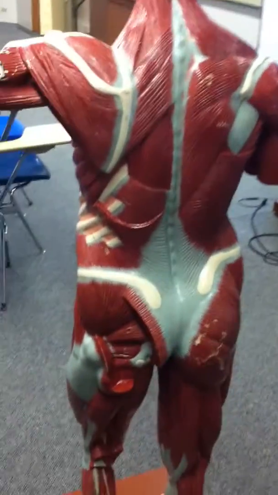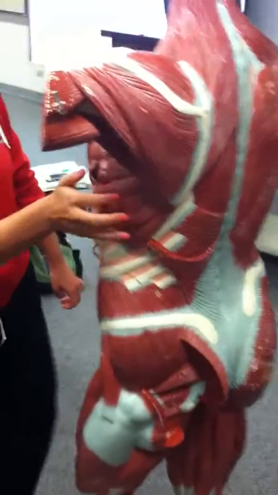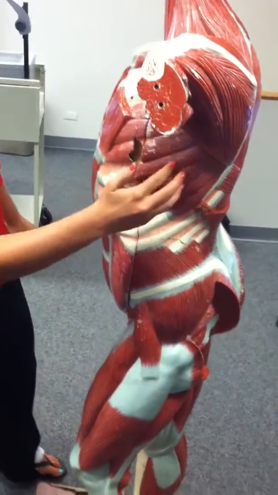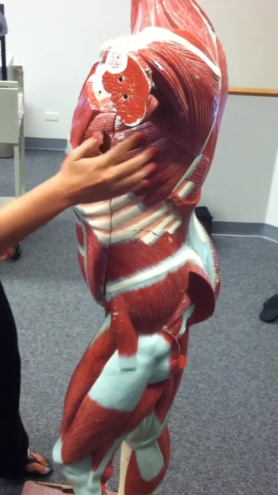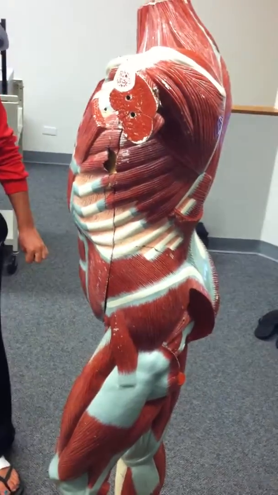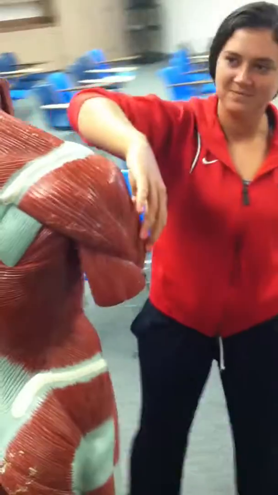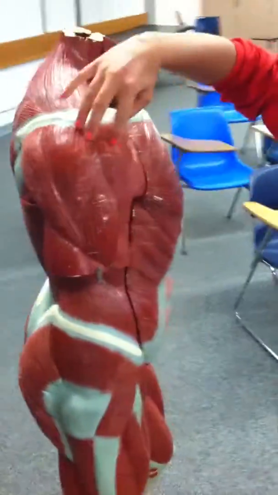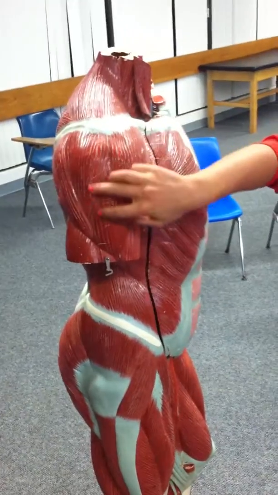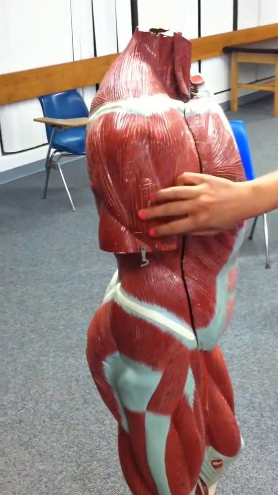So next is your serratus anterior. That's on the side of the body under your arm, on your ribs. The origin is the first 8 ribs, and the insertion is your scapula. Then we have your deltoid muscles. The origin is the clavicle, scapula, and acromion, and the insertion is the deltoid tuberosity.